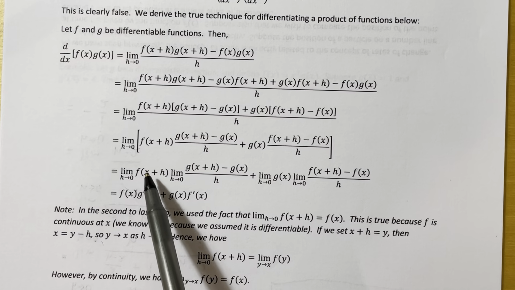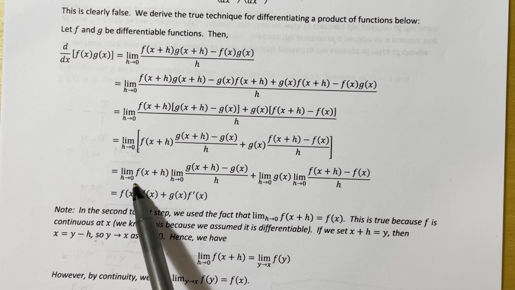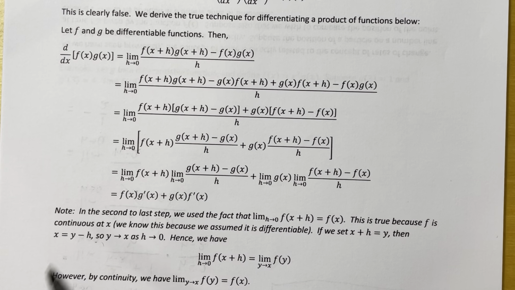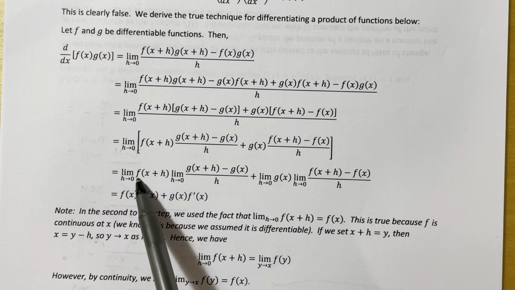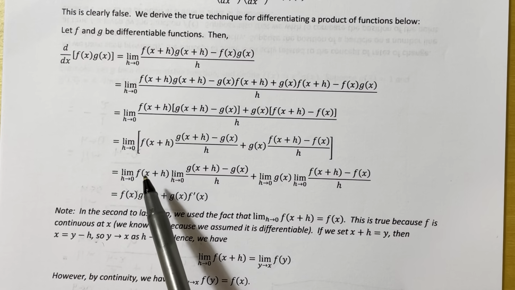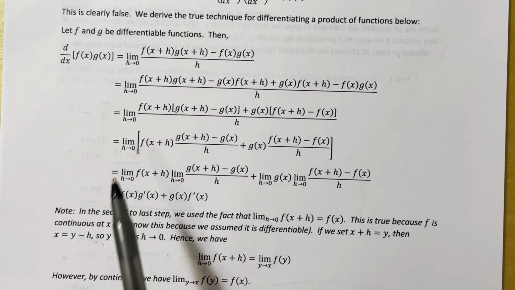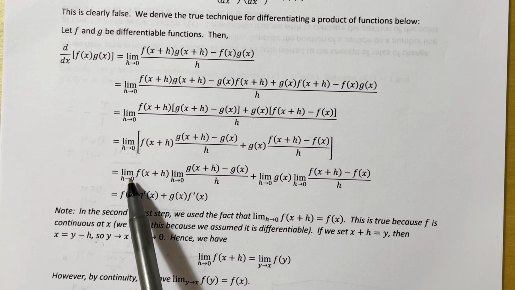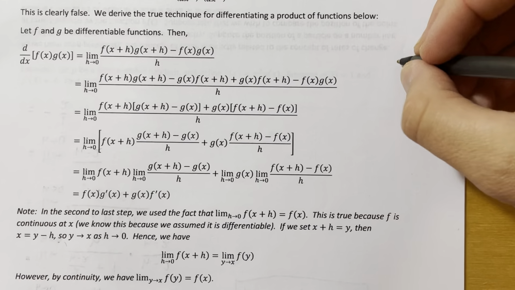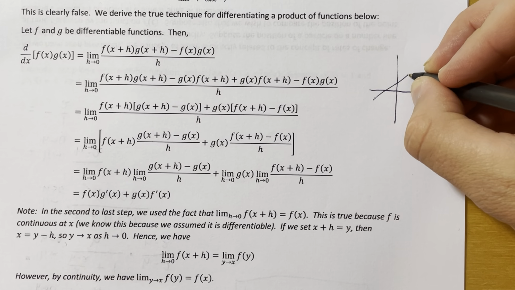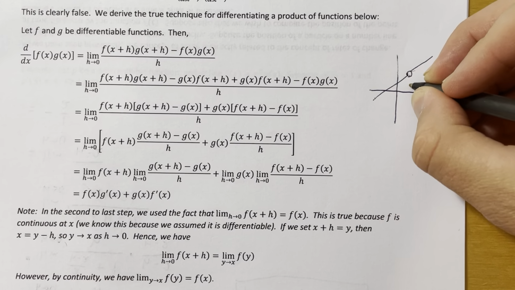Let me quickly address this step here, getting from the limit as h approaches 0 of f of x plus h to f of x. Okay, now it might at first seem obvious that this is true, but depending on the function f of x, if f of x has no conditions that are placed on it, this is not necessarily true. So to give you an example, let's suppose that this is f of x, right here.